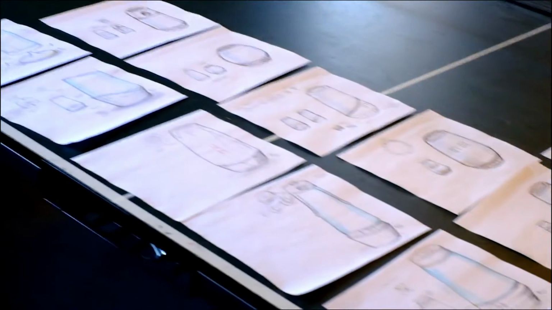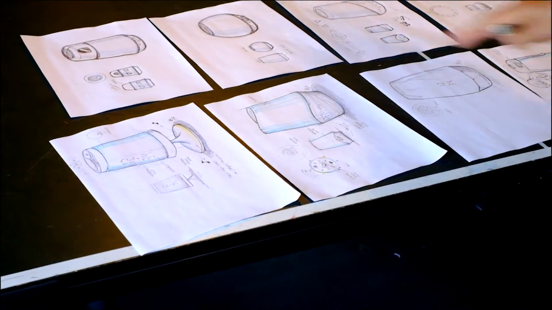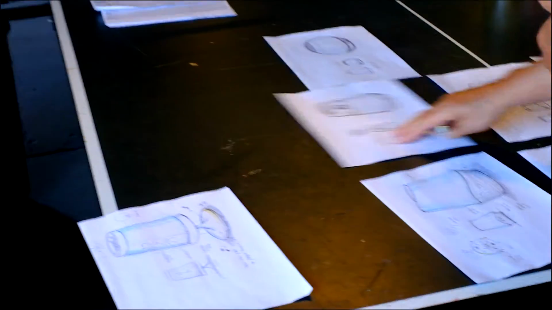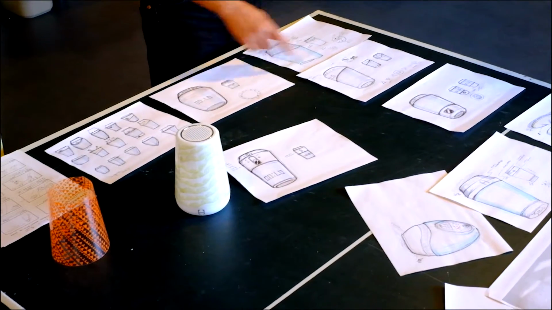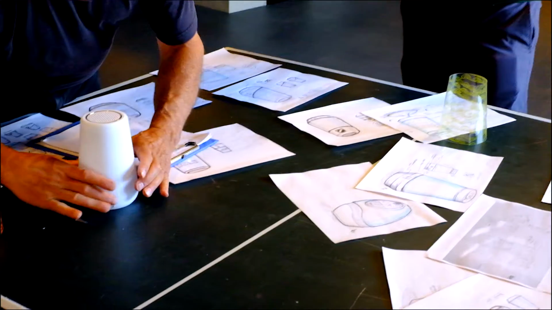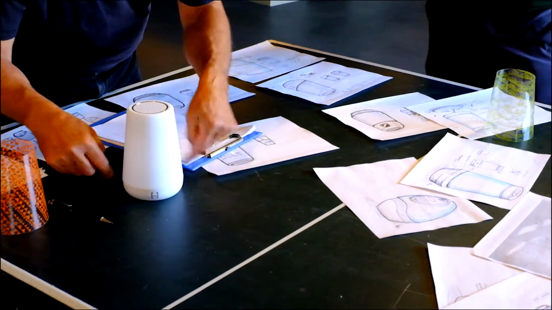Once the concepts are complete, we'll lay them out on a table as a team and review the concepts. We group and compare to determine which features we like from each concept, and then complete further sketches of these refined concepts that can then be rendered or presented to the client.